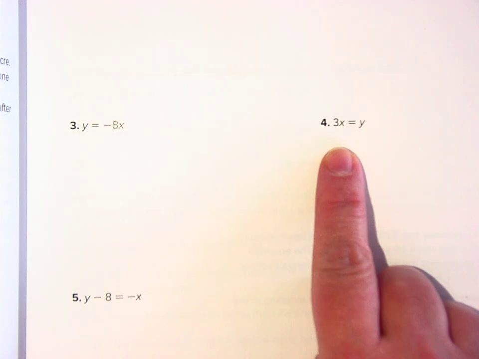Number 4, y equals 3x. You have to have a table for that one? What are your inputs? What numbers are we going to input into the table? -2, -1, 0, 1.